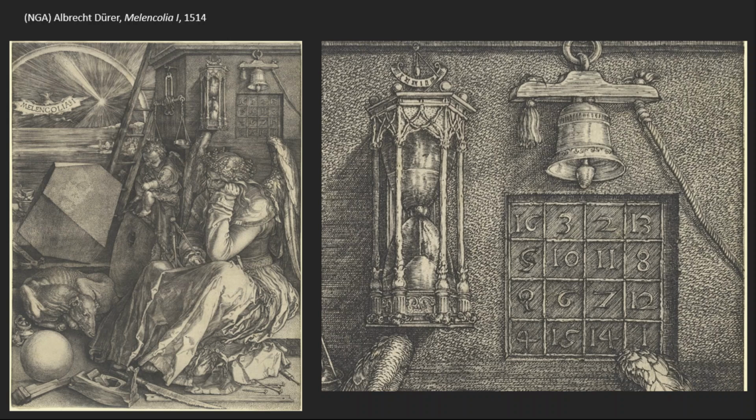And Dürer uses this to emphasize that art is an intellectual activity, but at the same time to give us the date for the work, because you'll notice in the bottom row of the magic square we have the 1514 right in the center of it as the date for the piece.